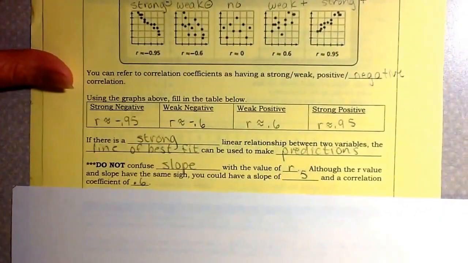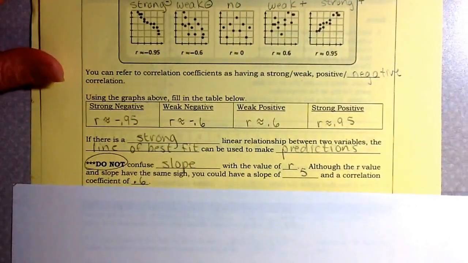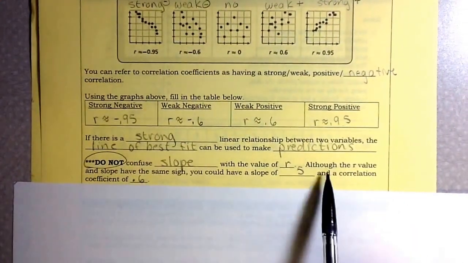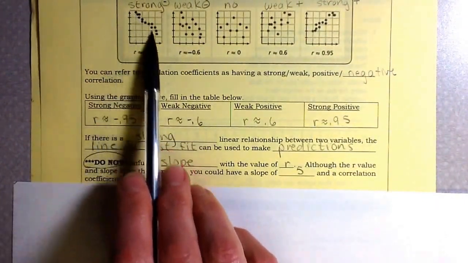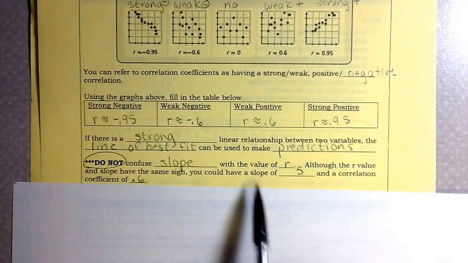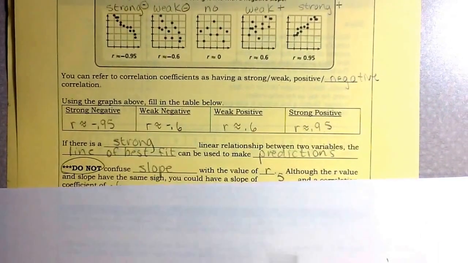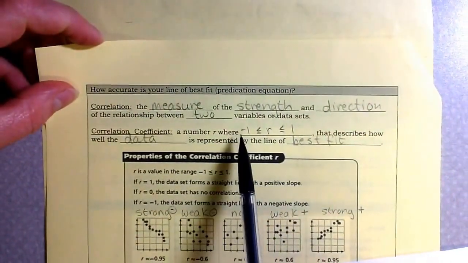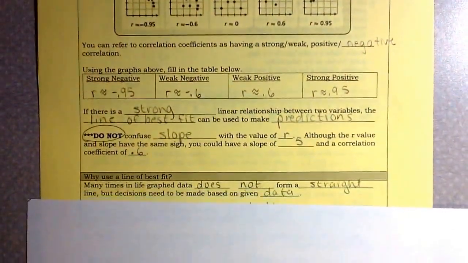Okay, do not confuse, circle that, do not confuse slope with the R value. The R value and slope have the same sign, so a slope for this line would be negative, negative, positive, positive, but you could have a slope of 5 and a correlation coefficient of 0.6 because remember, the correlation coefficient can't be less than negative 1 and it can't be greater than 1, so it is not your slope.